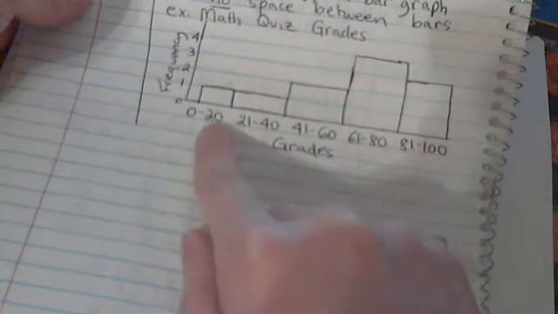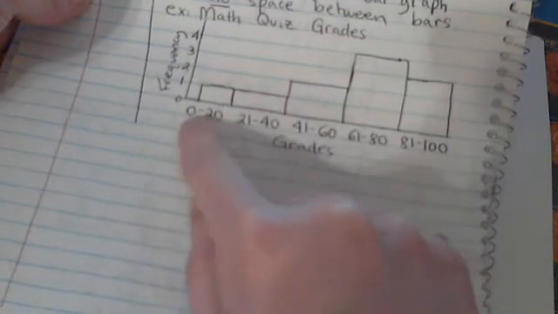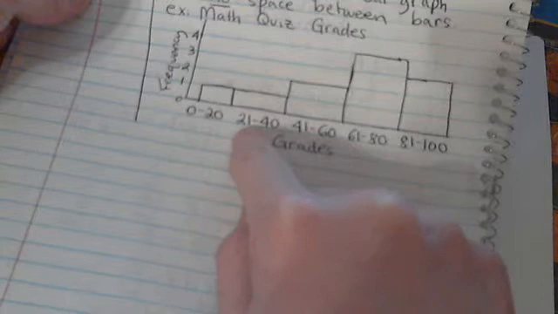All right, and also notice you can't use those numbers twice. So I can't go 0 to 20 and then 20 to 40. Okay, so you gotta go on to the next one. Okay, we're gonna do some examples together.